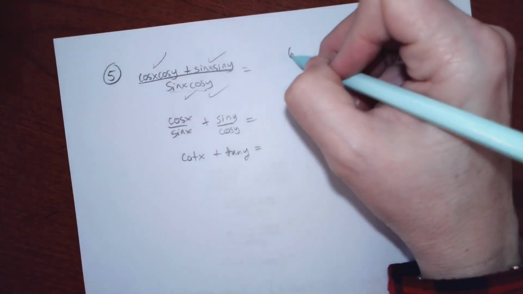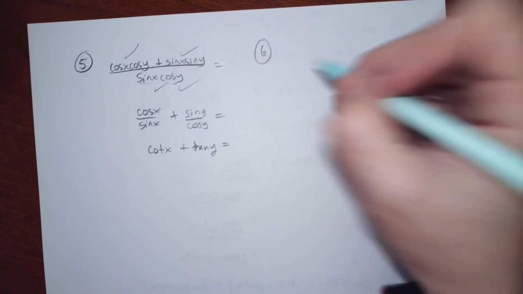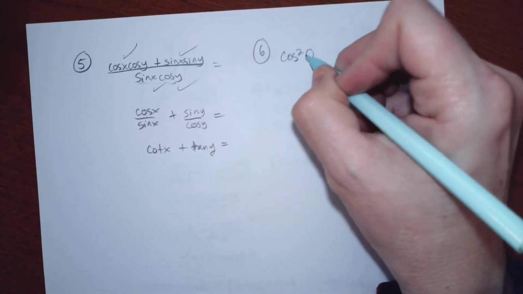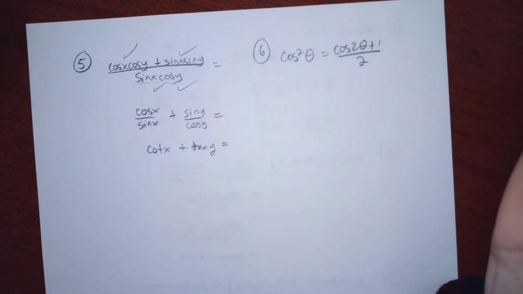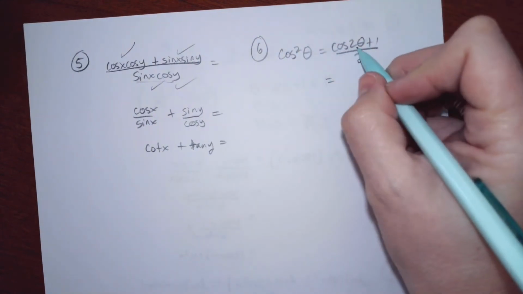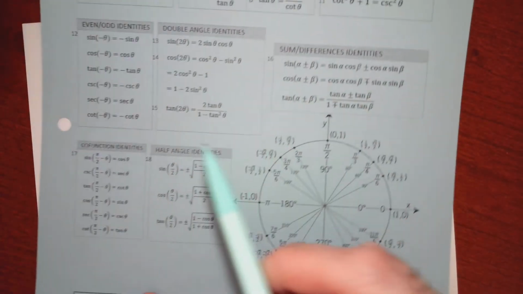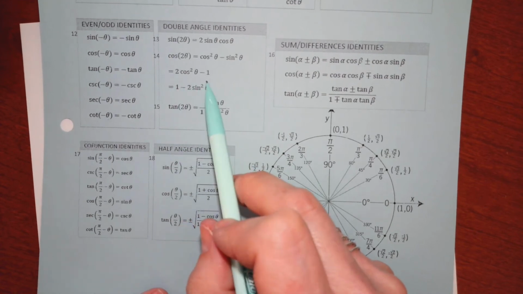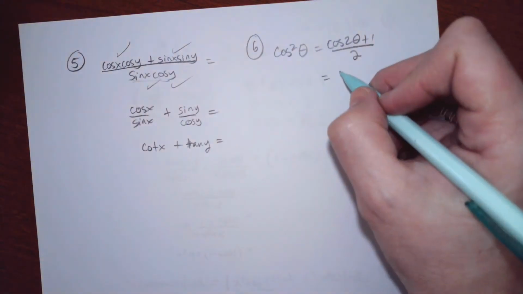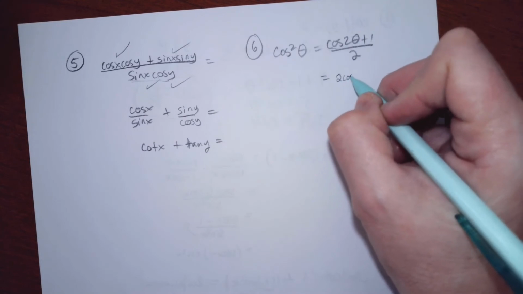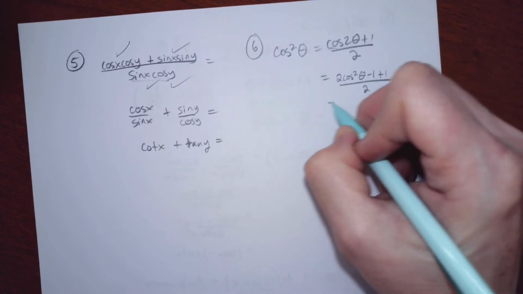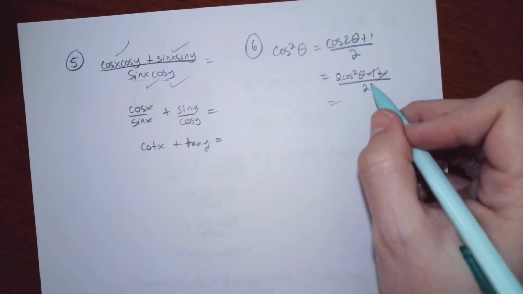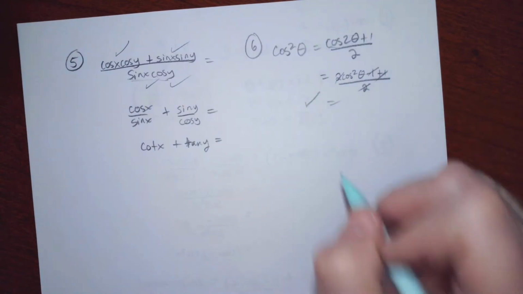All right, number 6. We got cosine squared equals cosine 2 theta plus 1 over 2. All right, well, cosine 2 theta, I think we will replace that. And I want a cosine, so I'm going to go ahead and use this guy right here, 2 cosine squared minus 1. So I'm going to replace this with 2 cosine squared minus 1, and then I have a plus 1. The 1's cancel, then I have this, so my 2's cancel, and we got it.